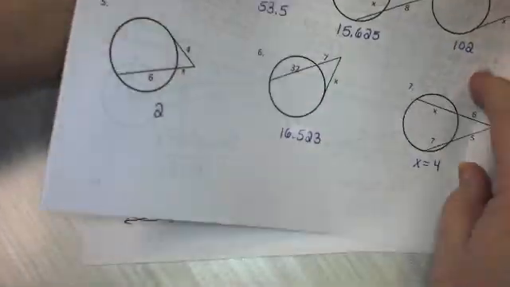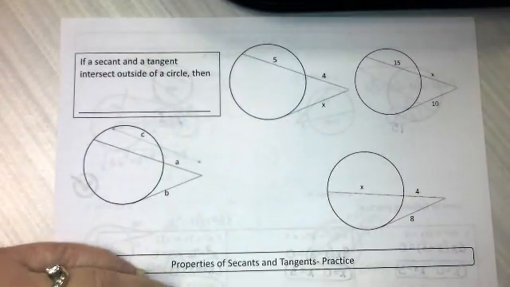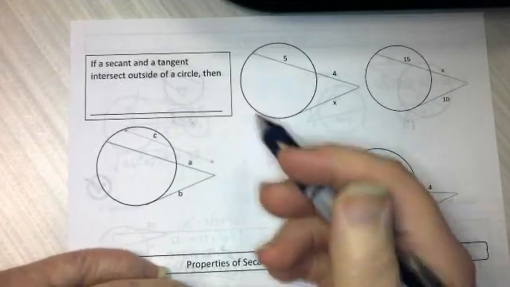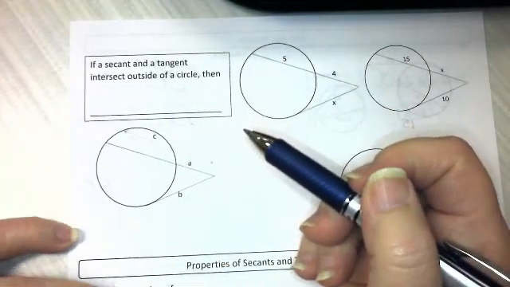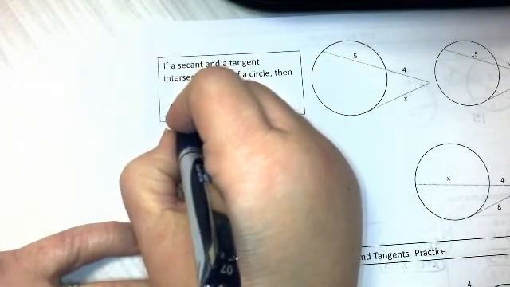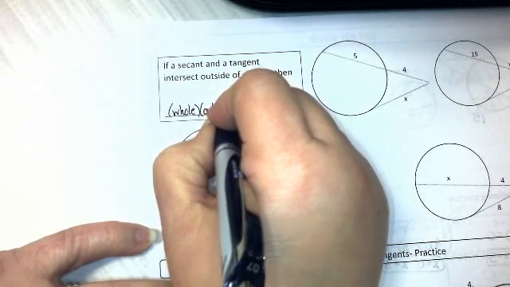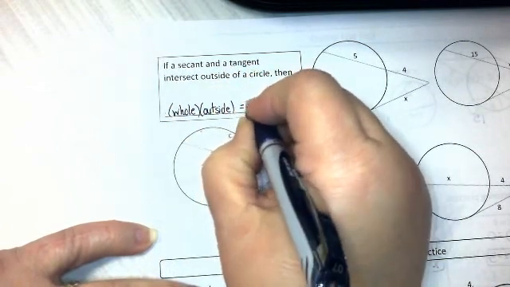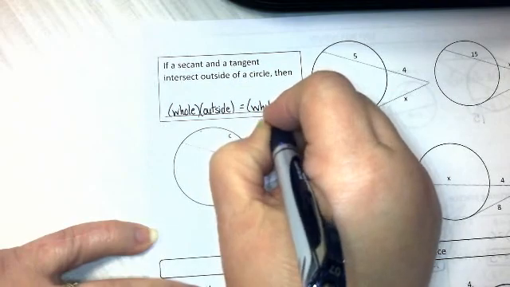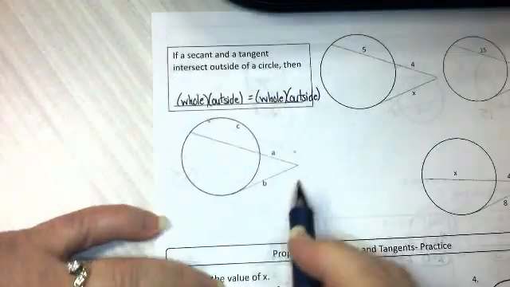All right, let's apply this property to when a secant and a tangent intersect. Now we already know what happens if two tangents intersect, then their segments would be congruent. But if a secant and a tangent intersect, it's going to be the same rule we just did: whole times outside, whole times outside. The difference is, we'll see here in just a second.